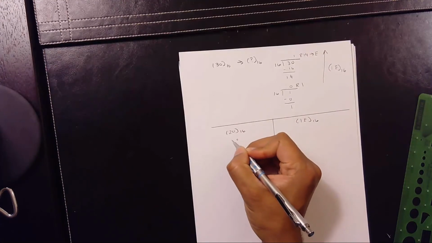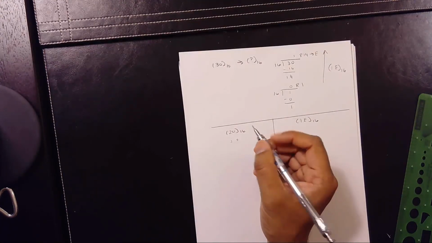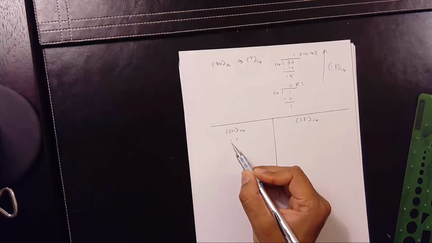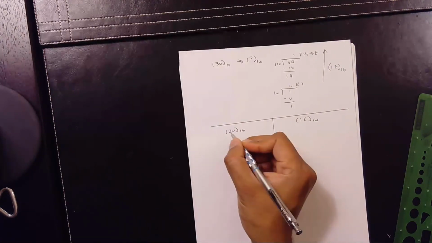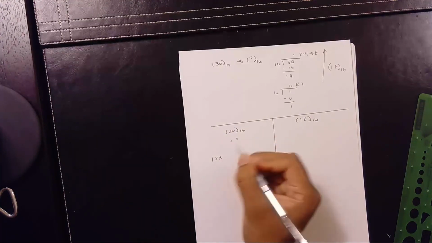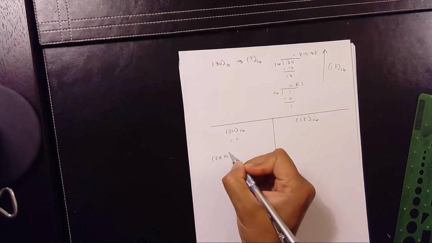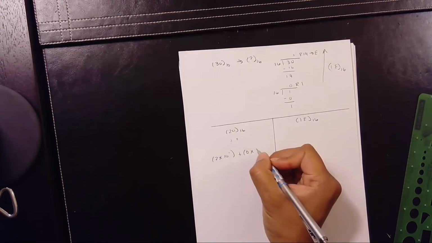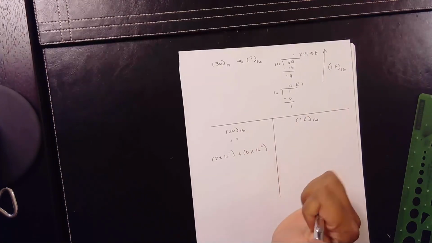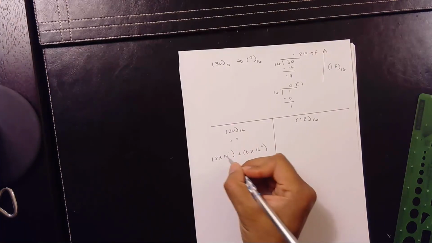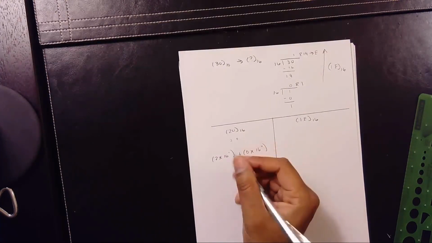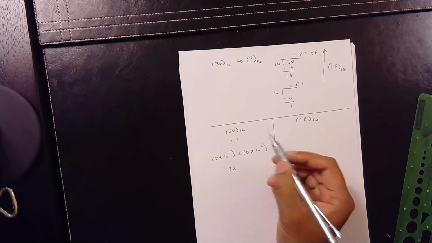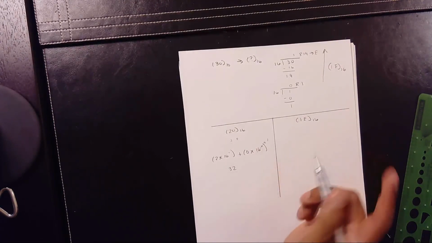We write a 0 and a 1 real quick. Basically this corresponds to 16 to the 0. This corresponds to 16 to the first. So 2 times 16 to the first power plus 0 times 16 to the 0 power. So that's 2 times 16, which is 32. 16 to the 0 power is actually 1.